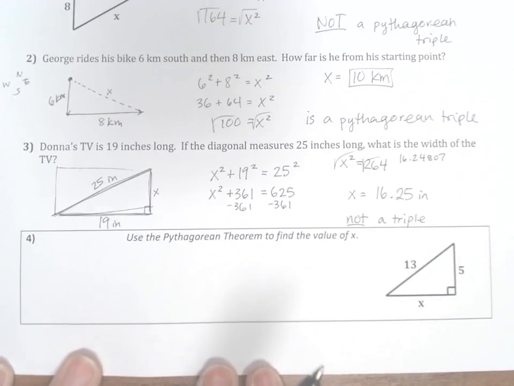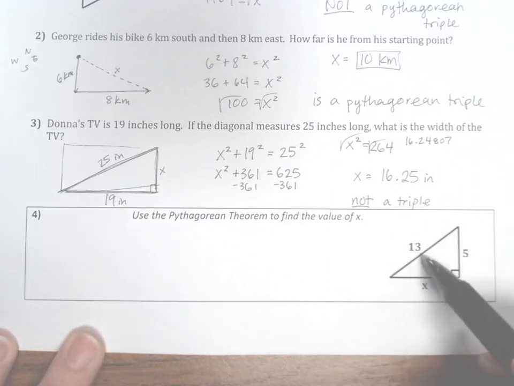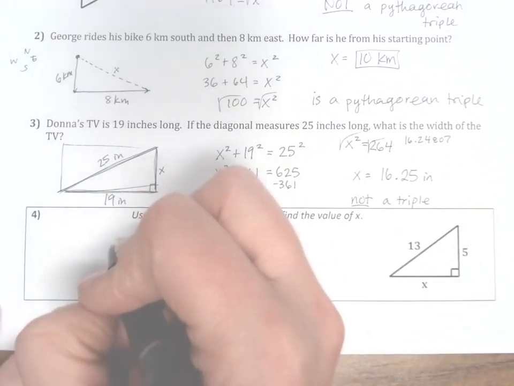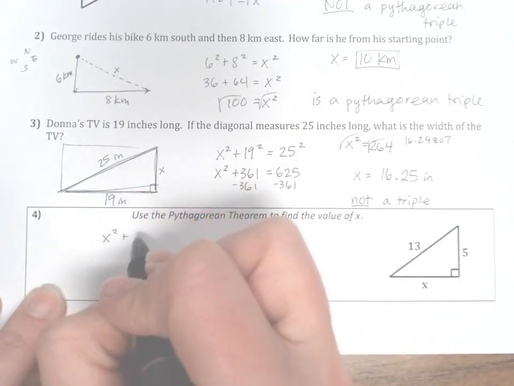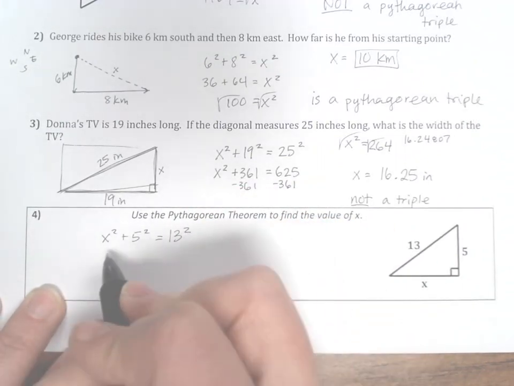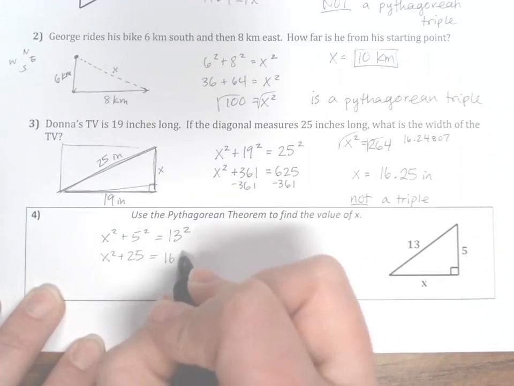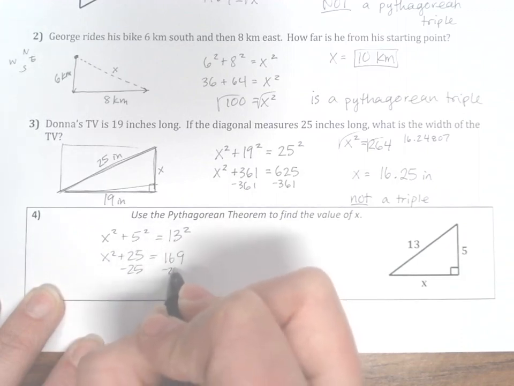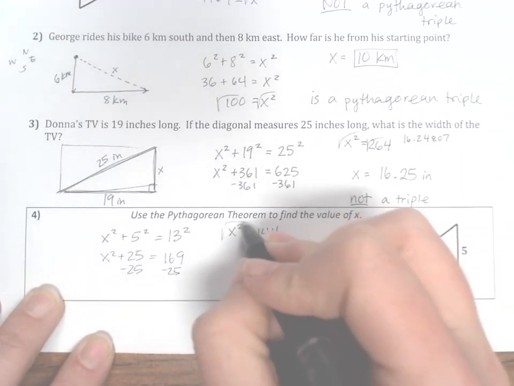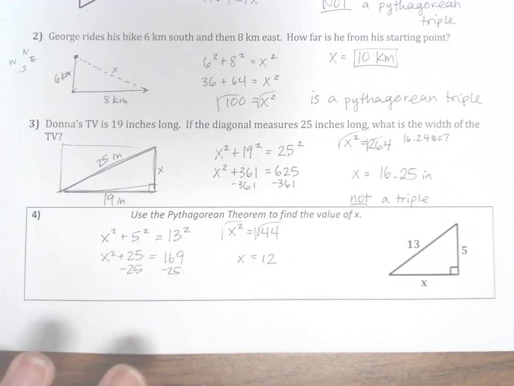All right. So then number 4. So if you haven't tried it already, pause and try it. But this is another one where this is going to be C, and we're going to have to do a lot of extra work. So we're going to have x squared plus 5 squared equals 13 squared. X squared plus 25 equals 169. Subtract 25, and you get x squared is equal to 144. Then square root, and you get x is equal to 12. So this is a Pythagorean triple.